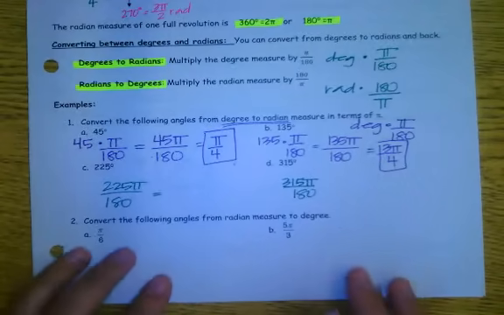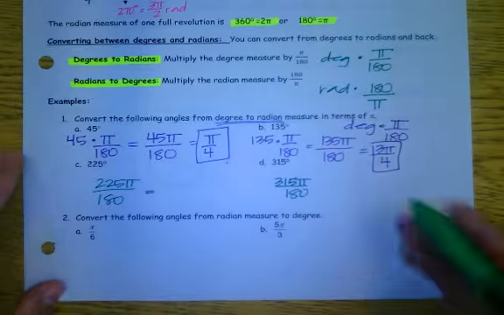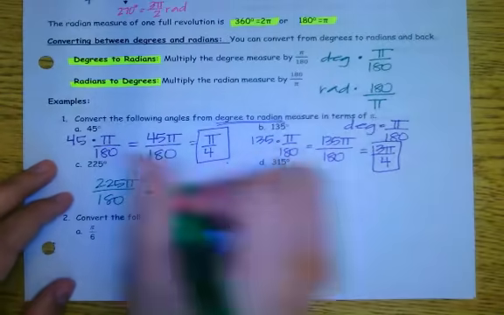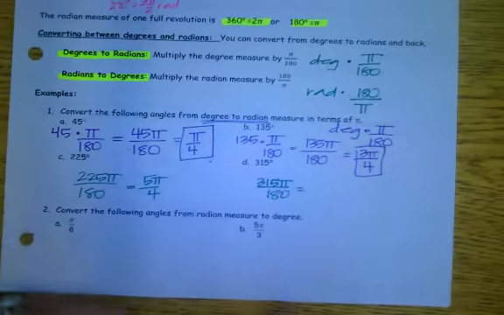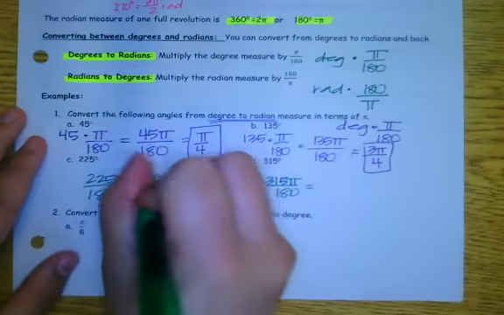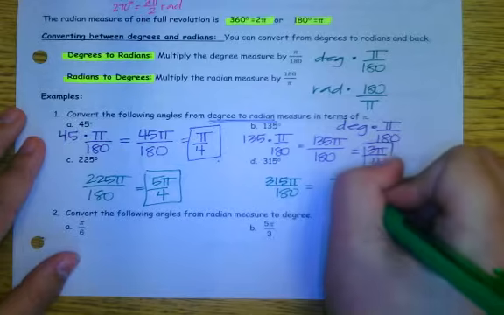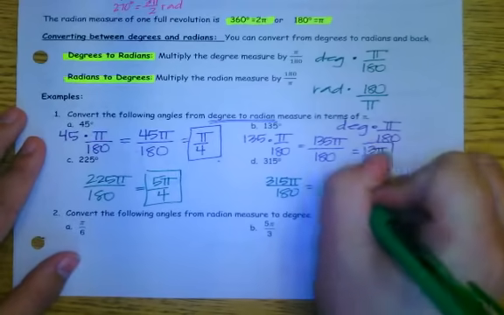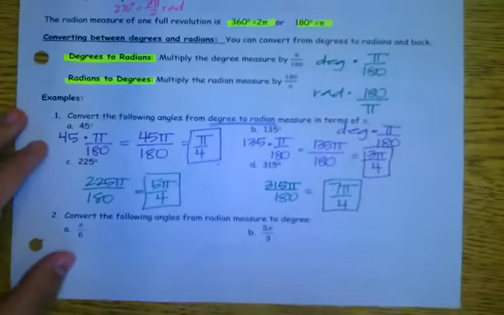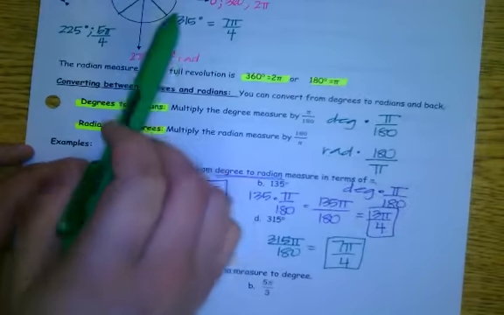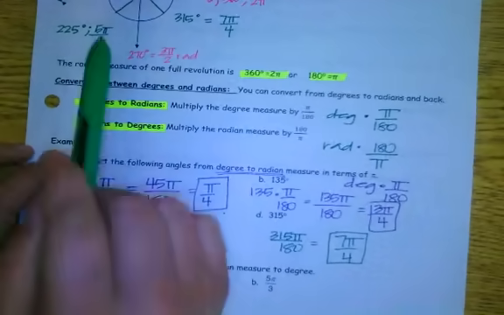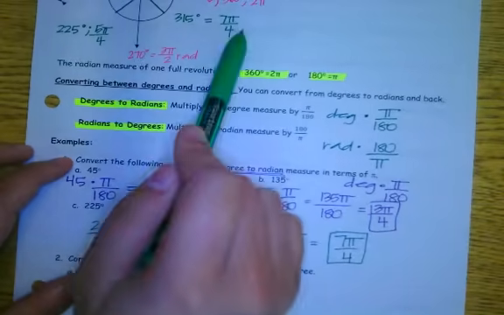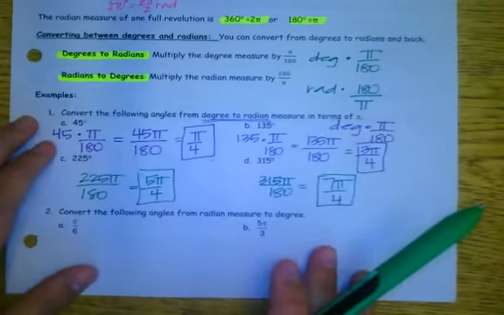Okay, what'd you guys get for C? 225 pi over 180 simplifies to what? 5 pi over 4. Very good. 315 pi over 180? 7 pi over 4. Awesome. And you could have used the table up here to do that. 135, 3 pi over 4. 225, 5 pi over 4. 315, 7 pi over 4.